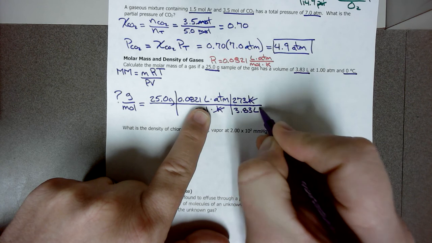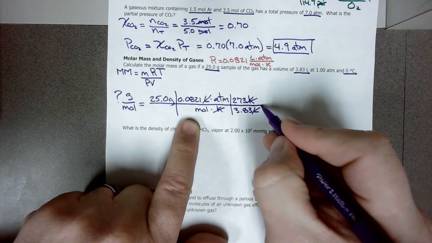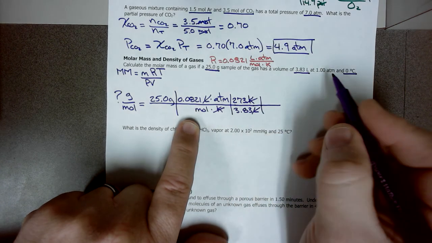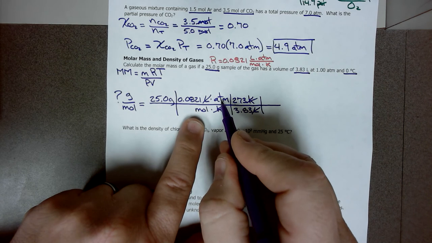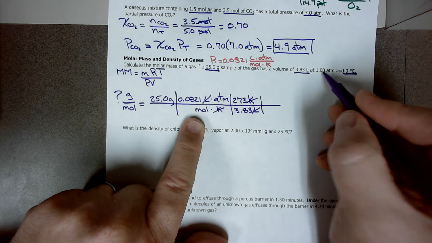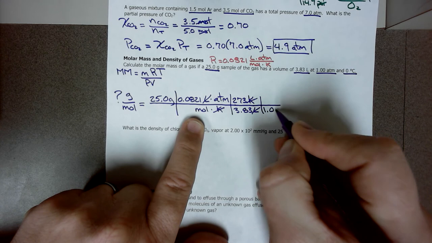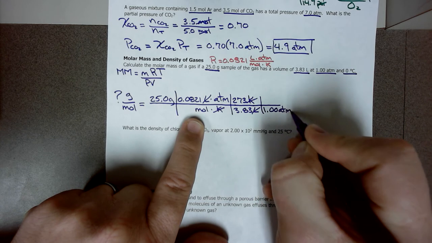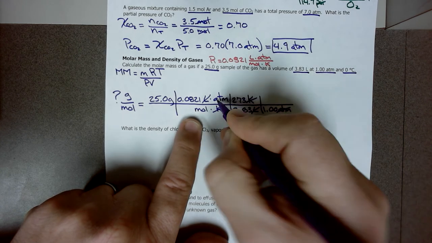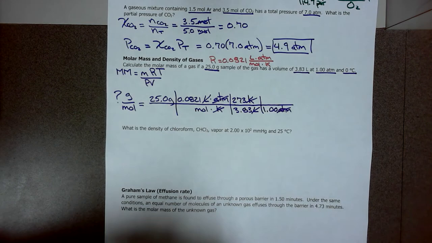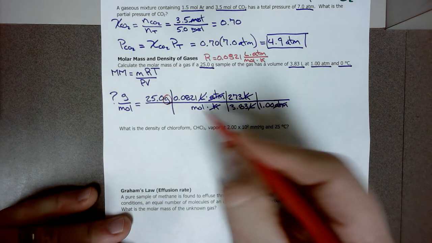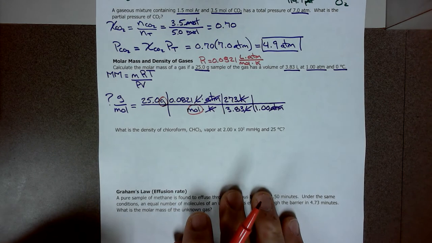There's liters, that's gone. And then I have atmospheres on top. So I've got 1 atmosphere, so I put that on bottom, and atmospheres cancel. And if you'll notice, I have grams per mole. So that is what I'm looking for. That's all I need to do.